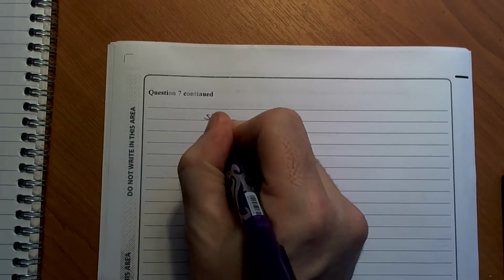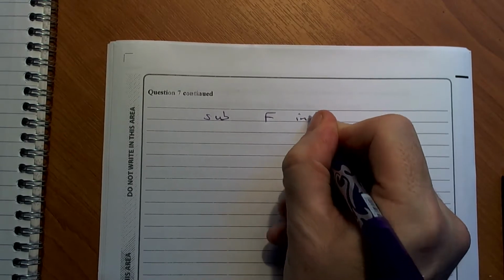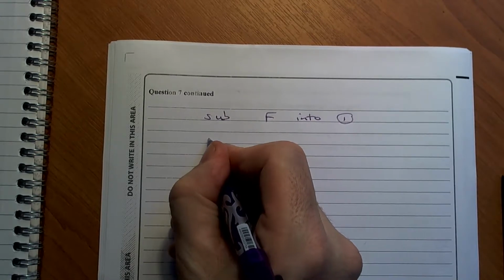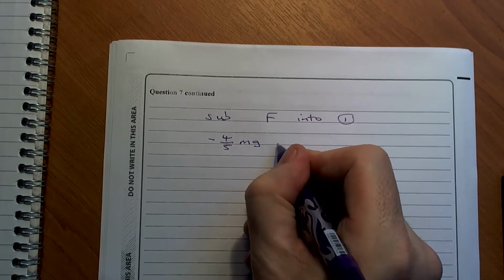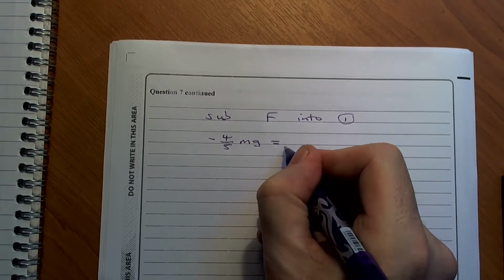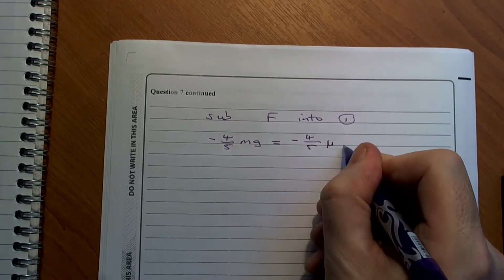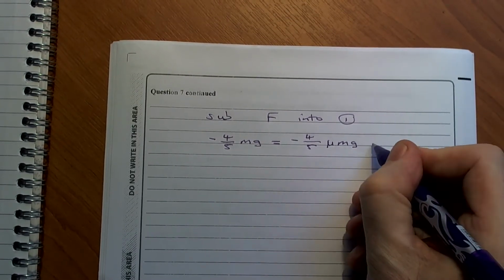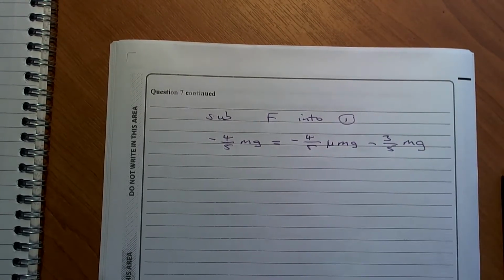Now the rest of part A is just manipulating the algebra. So if we substitute F into equation 1, we're going to get minus 4/5 mg equals minus 4/5 mu mg minus 3/5 mg.